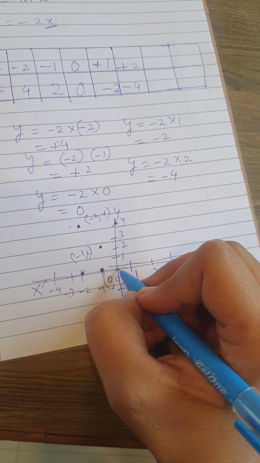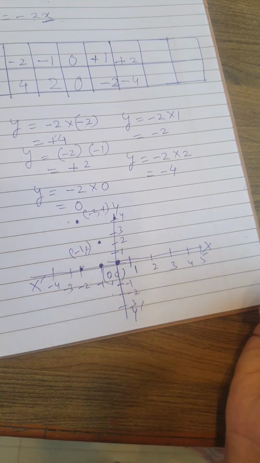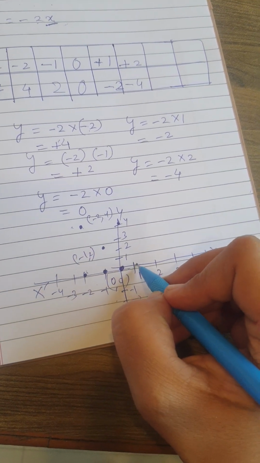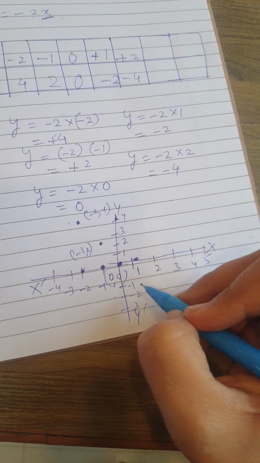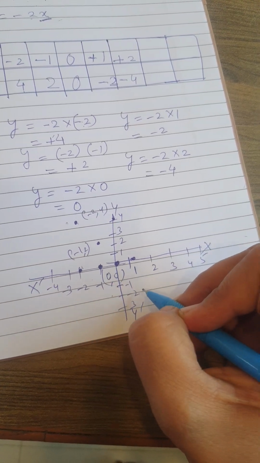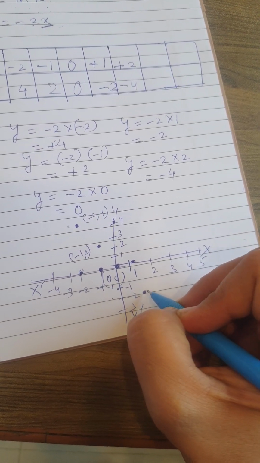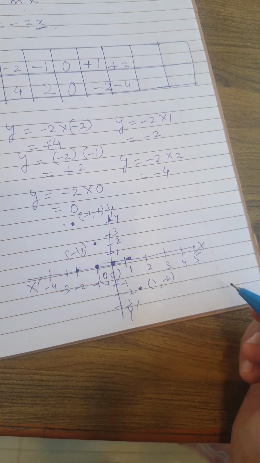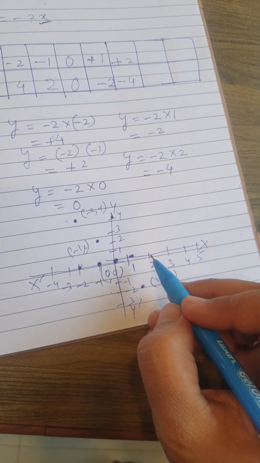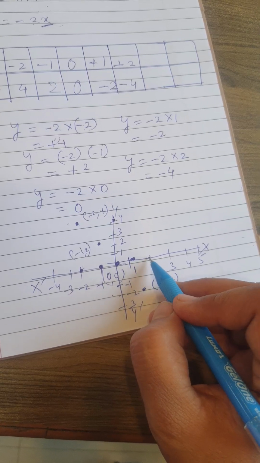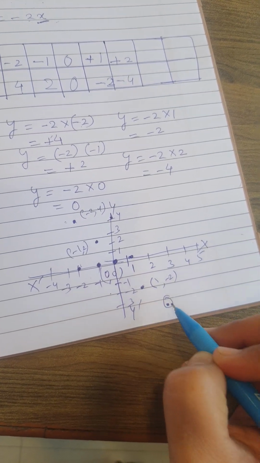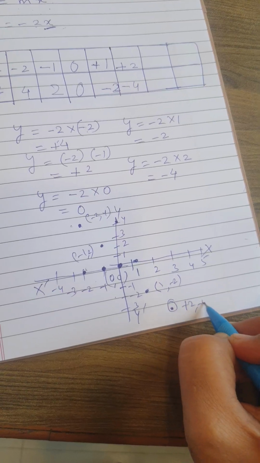Then we have 0, 0, which is our origin. Then we have +1 and -2. So on the x-axis we will look for +1, and on the negative side of y we will look for -2. So this would be our point 1 and -2. The next point is +2 and -4. This one, +2 and -4.